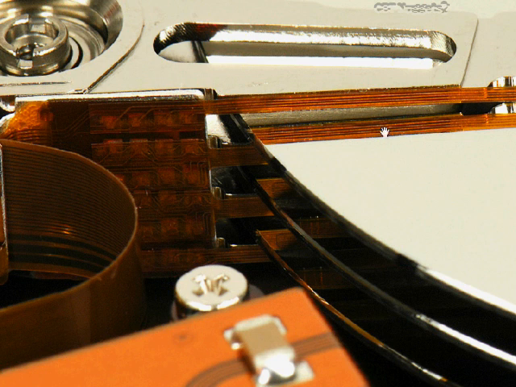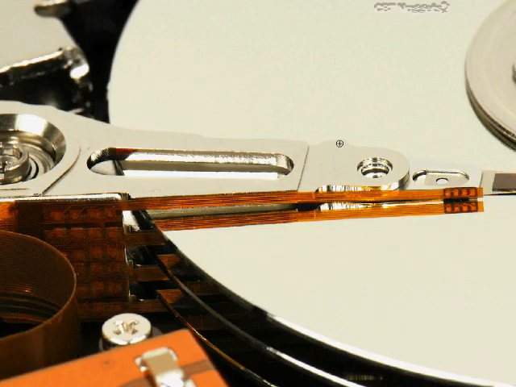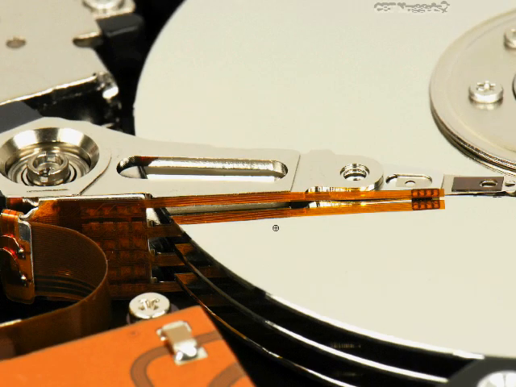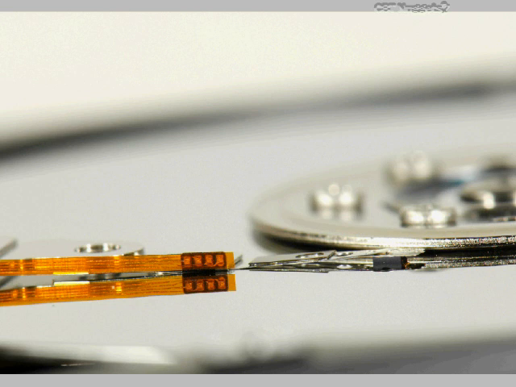So this actuator arm, let me come back out, I pushed in a little too far. You'll see that this actuator arm here will have one head on it, but this one under here will actually have a head that reads the underside of the top platter and the top side of the second platter that we have down here. So it's able to maximize the surface area.